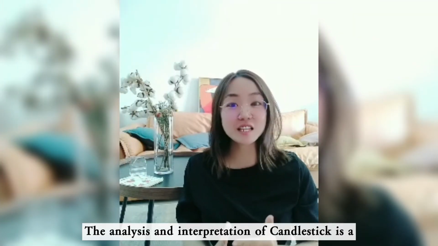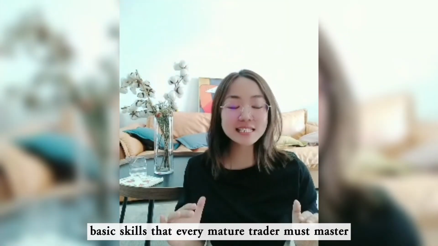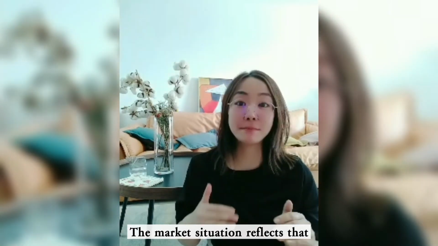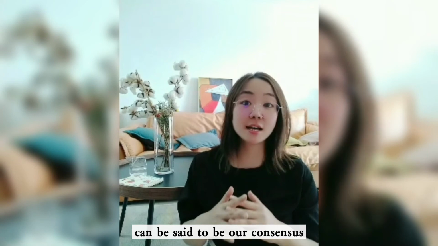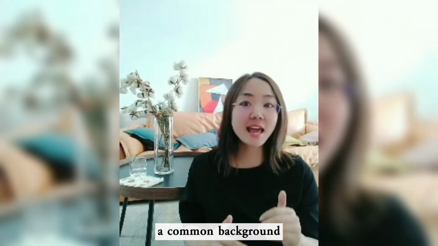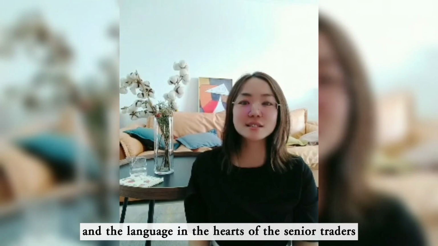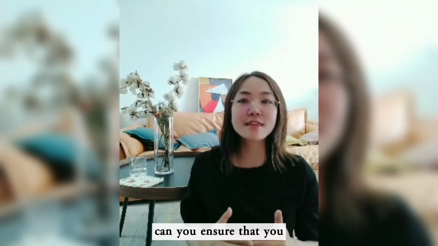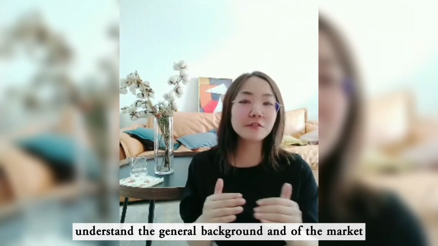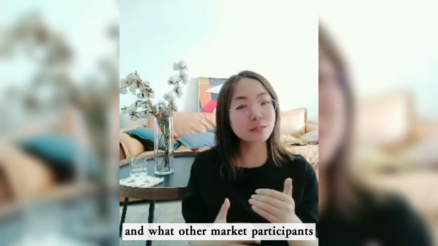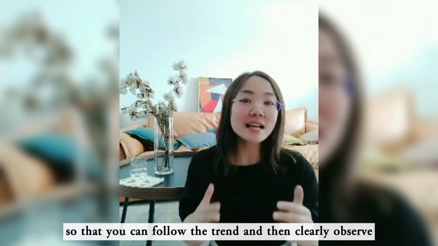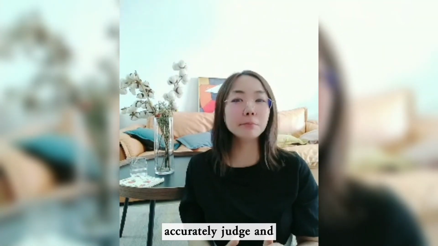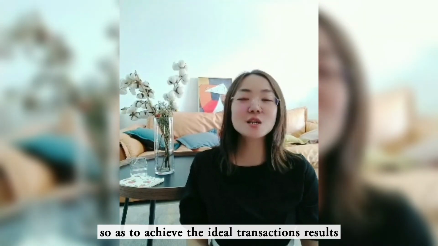The analysis and interpretation of candlesticks is a basic skill that every mature trader must master. The market situation reflected behind the candlestick can be said to be a consensus, a common background and language in the hearts of senior traders. Only by firmly grasping candlestick interpretation skills can you understand the general background of the market and what other market participants are thinking and doing, so that you can follow the trend, observe clearly, judge accurately and move in time in transactions.